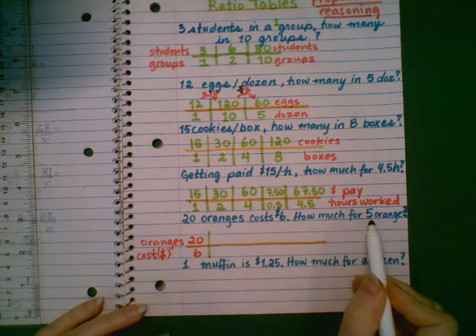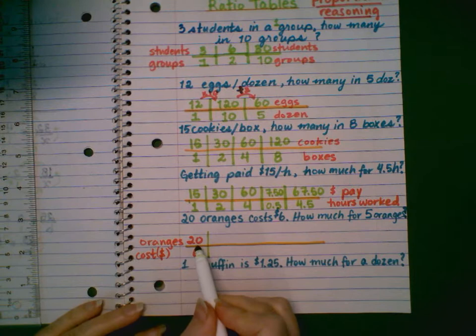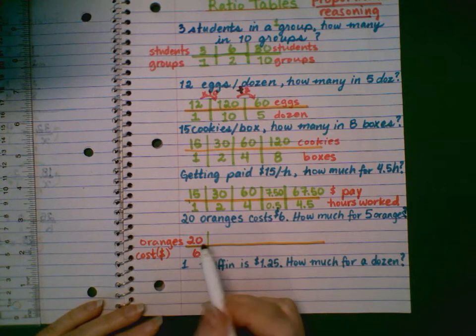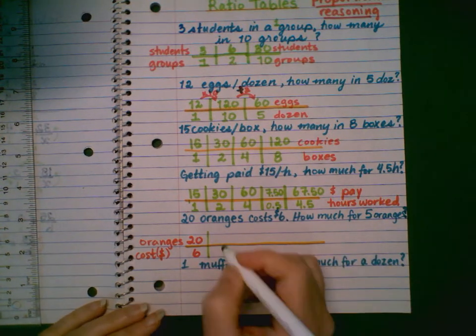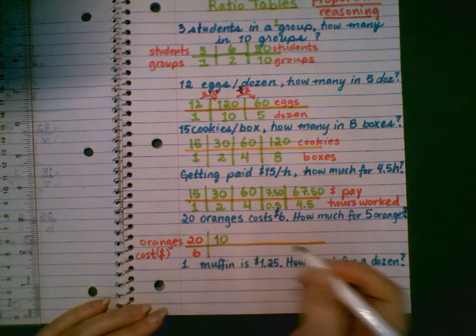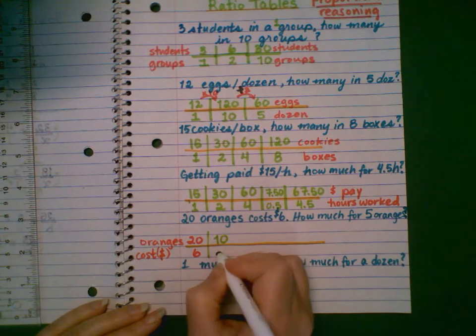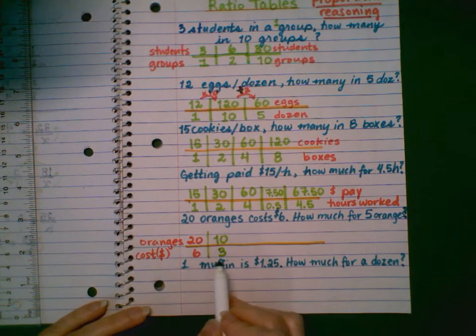So 20 to 5. I can divide down and get to 5. I'm going to divide first by 2. Go to 10. 6 divided by 2 is 3. So I've just done a halving. So half of 20 and half of 6.